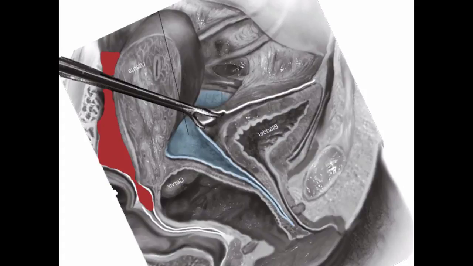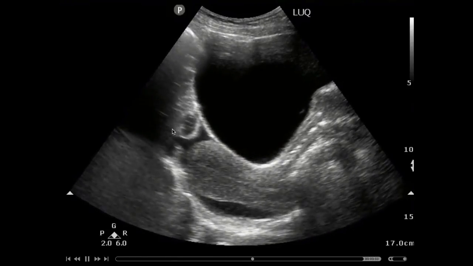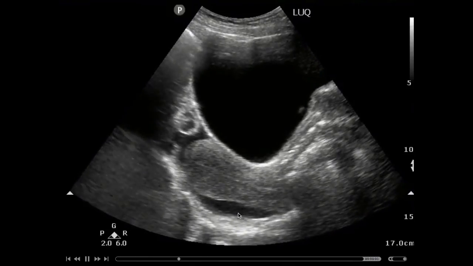If you have a retroflex uterus, the blood might accumulate between the bladder and the uterus. And here's a positive FAST in a female. We have our bladder up here, our intestines moving around right here, a little bit of free fluid here, and a lot of free fluid down here behind the uterus.